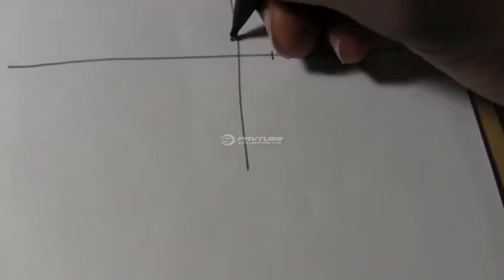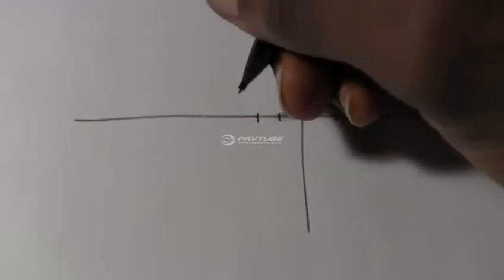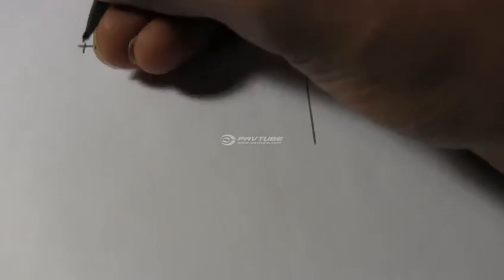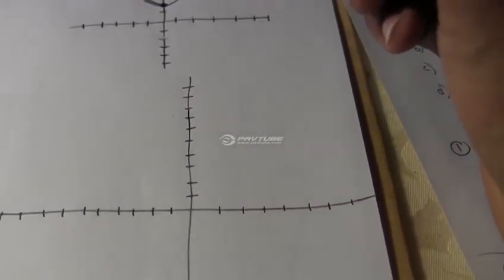I want to make sure we have enough space to make it work. So we start to draw this and start trying to figure out what it's going to look like. You should be able to guess where it's going to go.